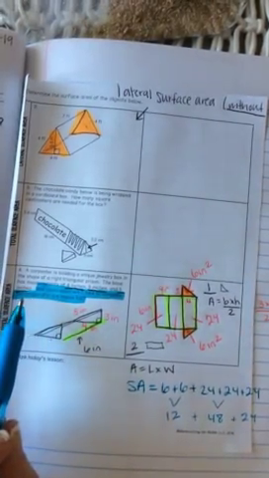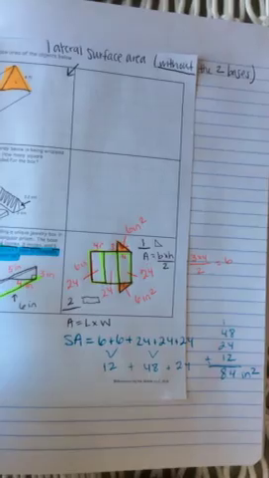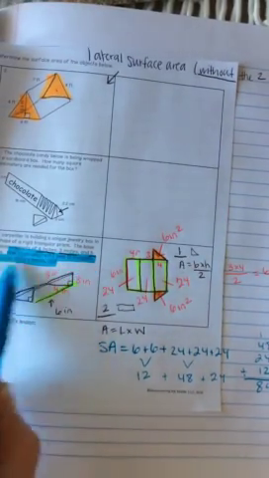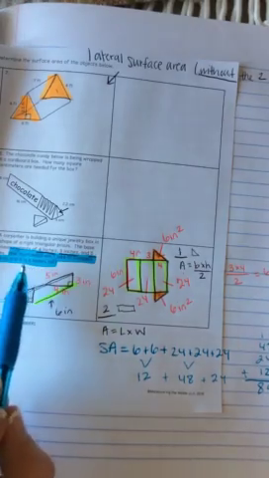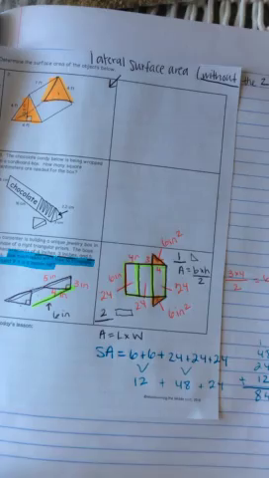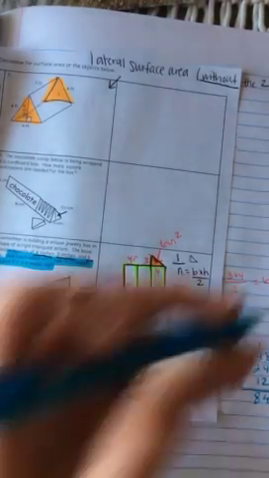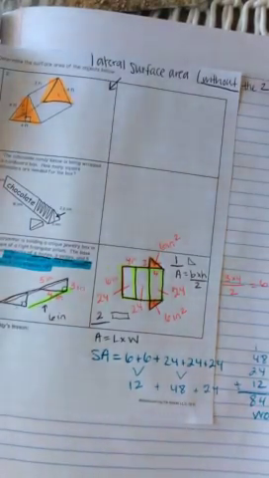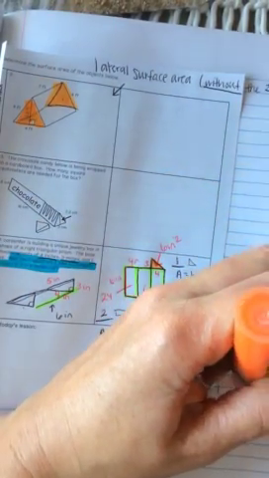So again, always go back to the question. Oops, there's my work. Always go back to the question, how much wood will it take to complete the project if it is 6 inches tall? I would need a total of 84 square inches of wood to complete my project. And I'll go ahead and highlight that so I can see exactly where my answer is.